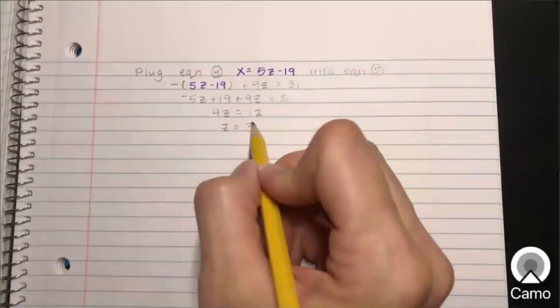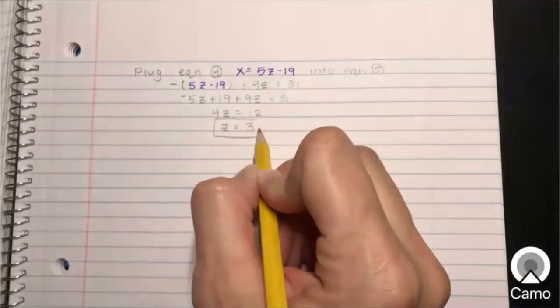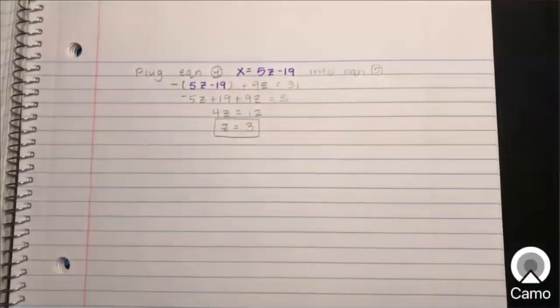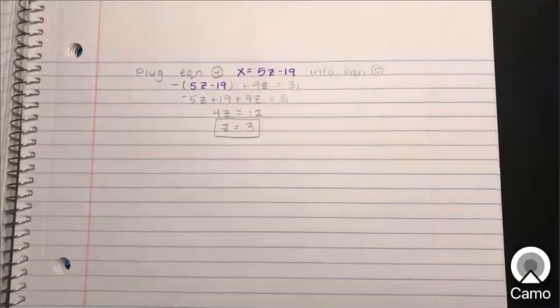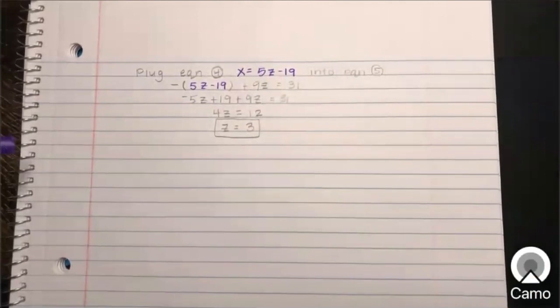Woohoo, this is a cause for celebration. So I have one variable solved and I have two more. So remember, I need an x, I need a y, and a z. So if you remember, we have rewritten a lot of equations along the way, and we can use those in order to find our next variable.